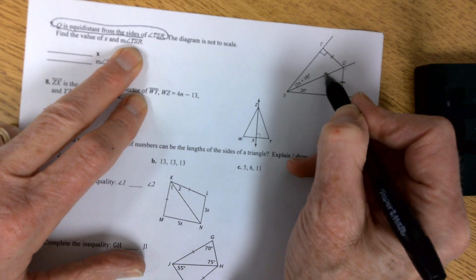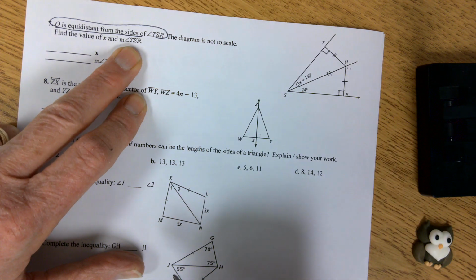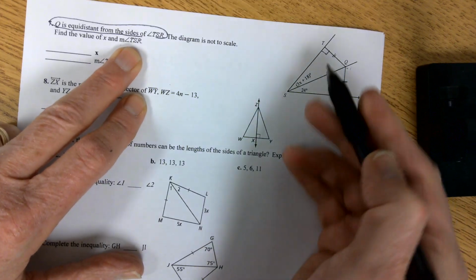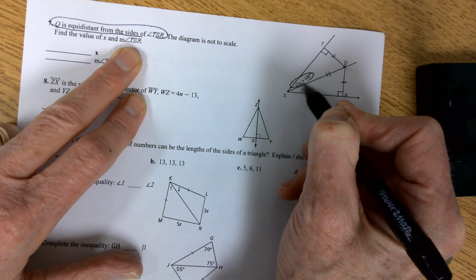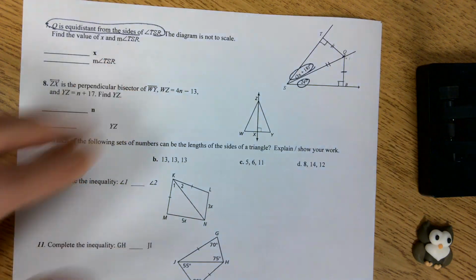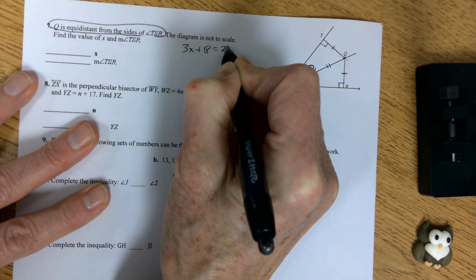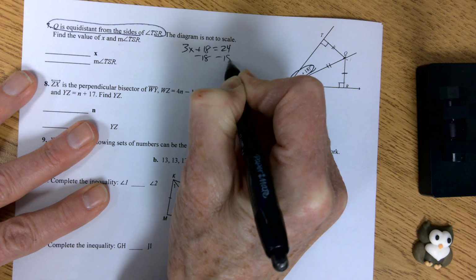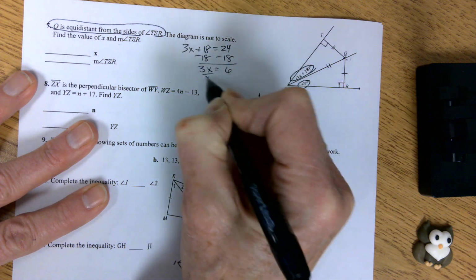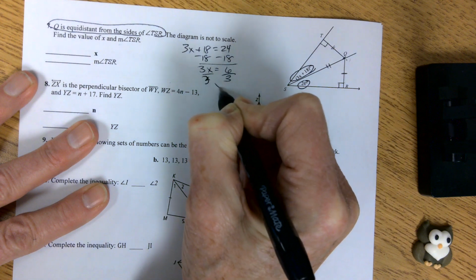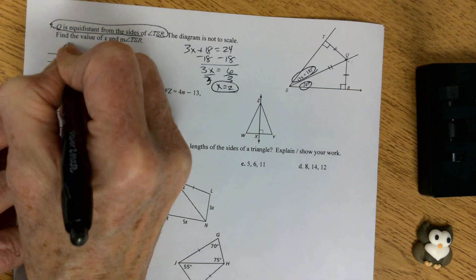Just a real quick review. This triangle is congruent to this triangle by HL. Because they're congruent, because this is equidistant, I know that this equals this. Most of these problems are part equals part. On this question it says, what does x equal? x equals 2.